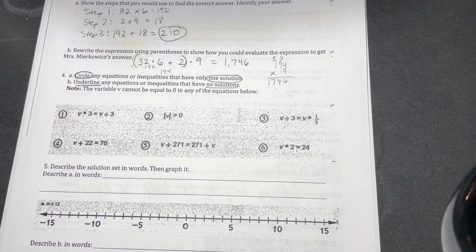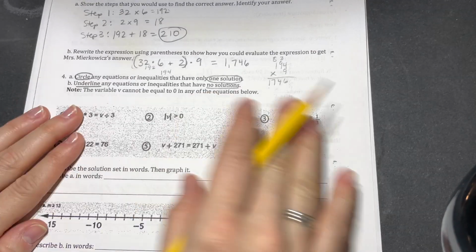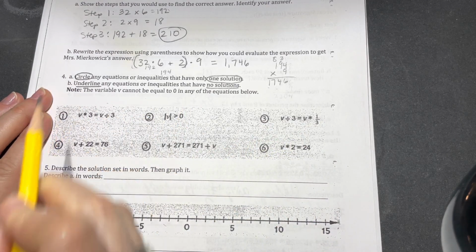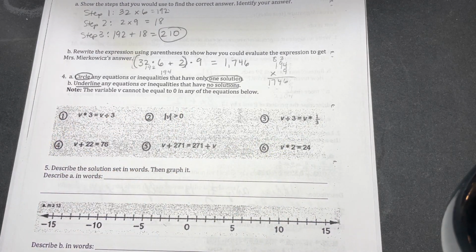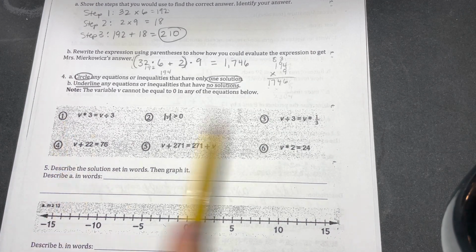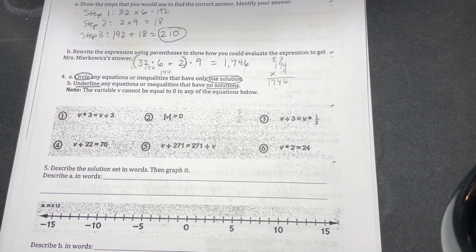And then it says, note the variable v cannot be 0 in any of these equations. So none of these you could put a 0 in for that. So we're thinking of all positive numbers basically. All right, so let's look through these. We have 6 equations and inequalities. Who can tell me one they see that either has only one solution or no solutions? Notice if it has more than one possible solution, we're not doing anything to it.